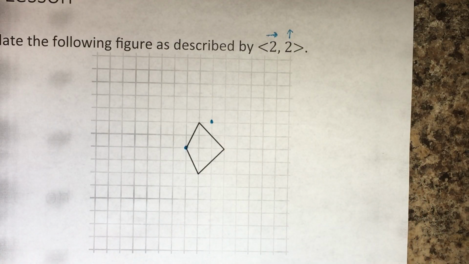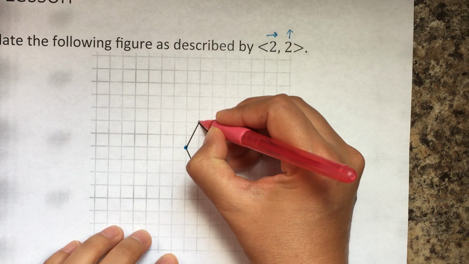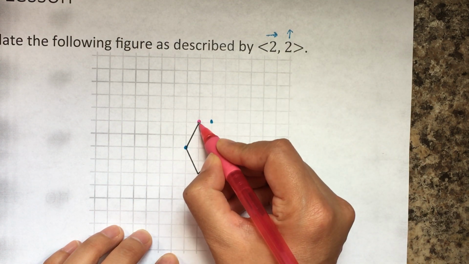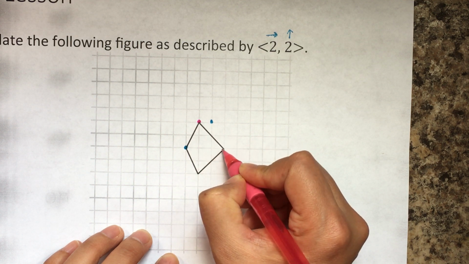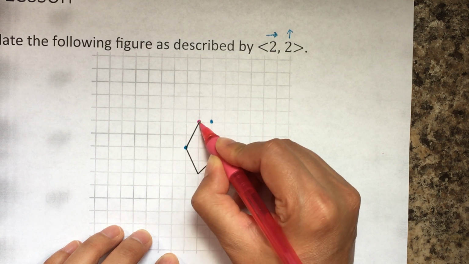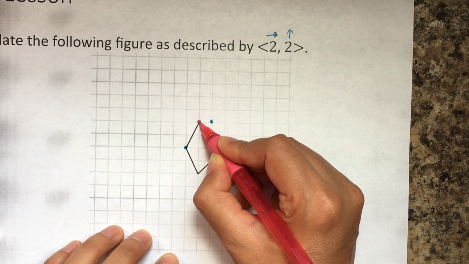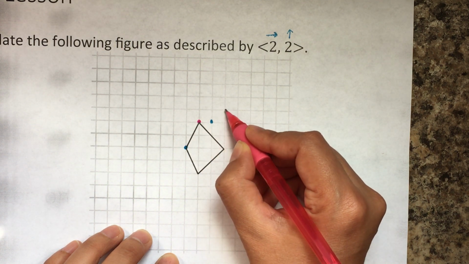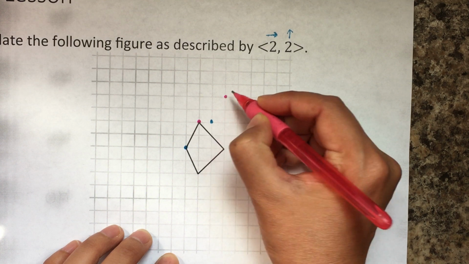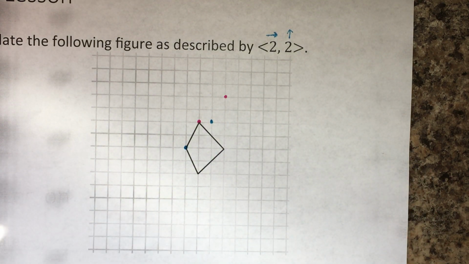Now I'm going to use a different color, and I'm going to translate this point as well. By translating each of its vertices, I'm going to translate the whole figure. So again, 2 to the right, 2 up. Let me use green for this one.